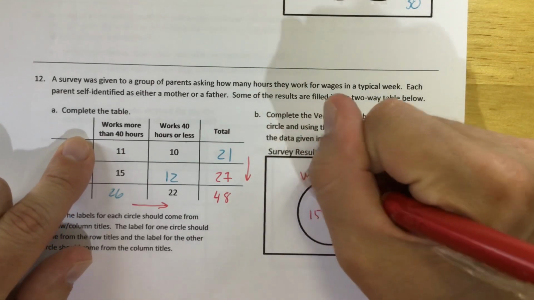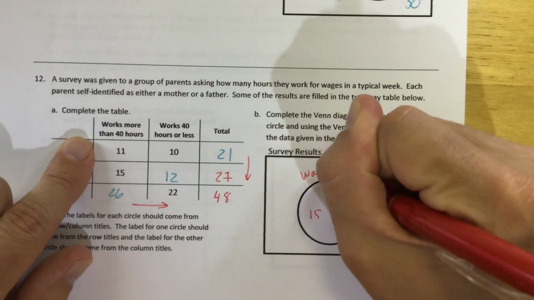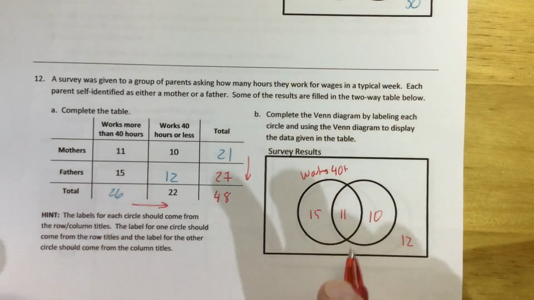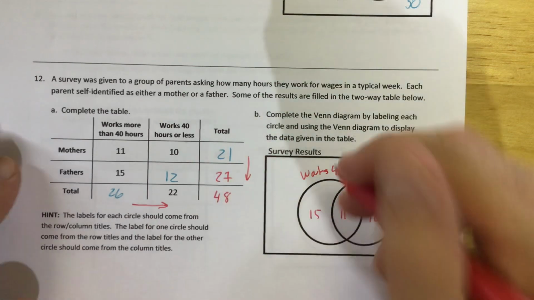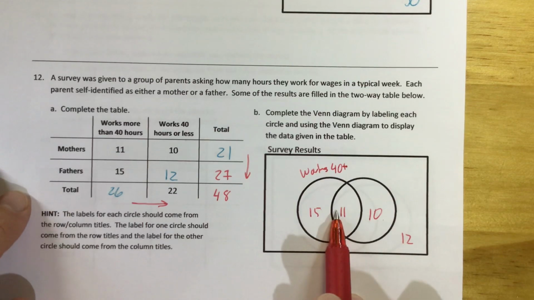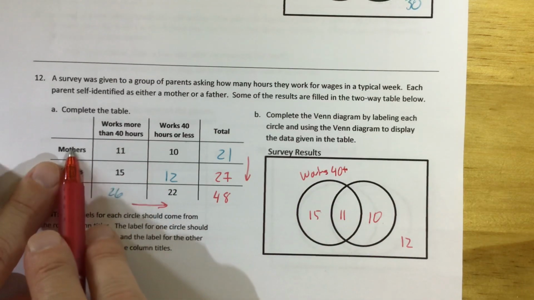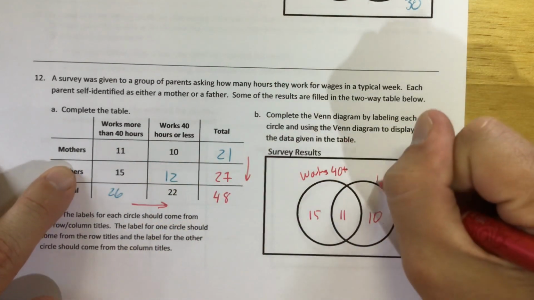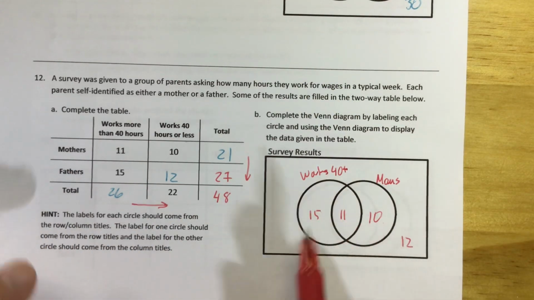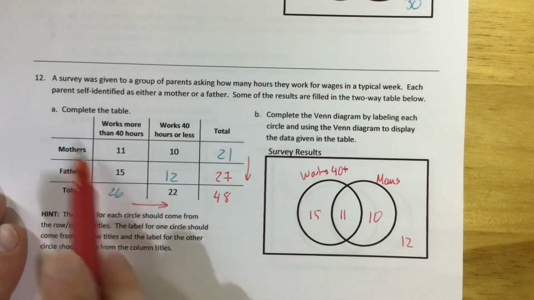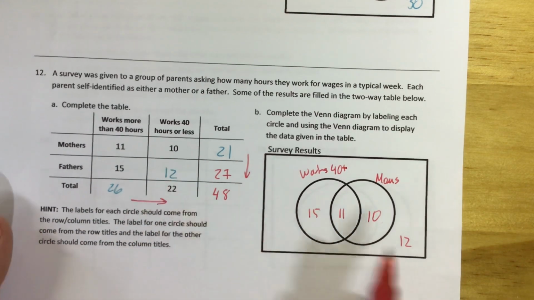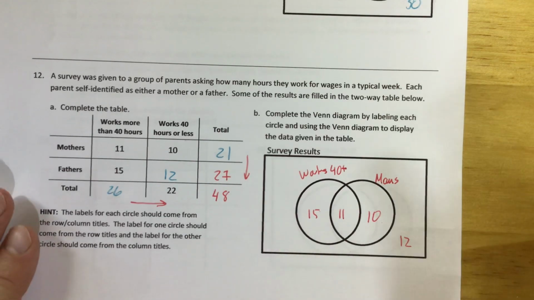So this is going to be works, let's say 40 plus hours. All right, 40 plus hours. Then we got the 10 and the 11. So if I use the first column, now I'm using the first row. So that is going to be moms. Okay, so by forcing that to be first column, first row, the 11 is going to be the overlap. The 12 is going to be the outside part. Check, check. You got half of that done.